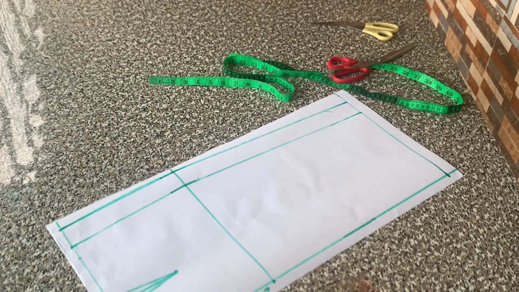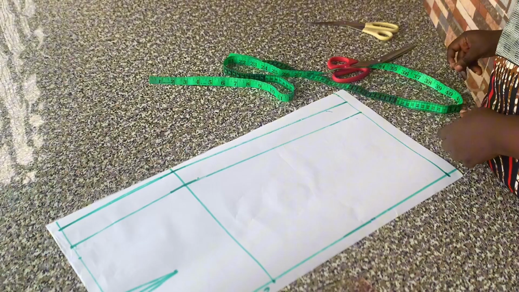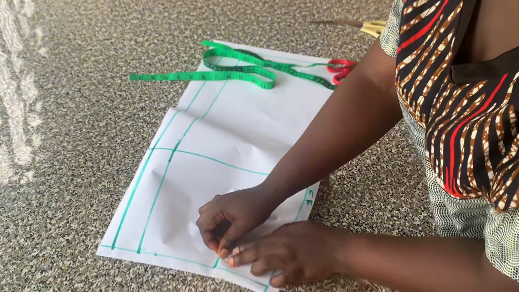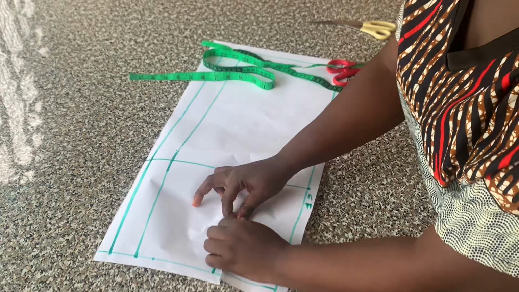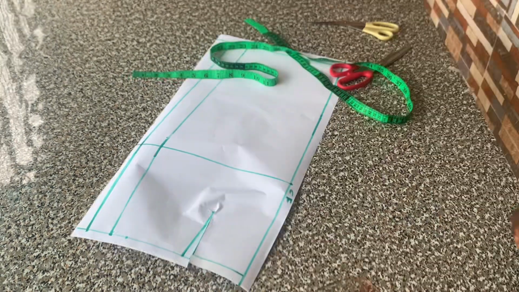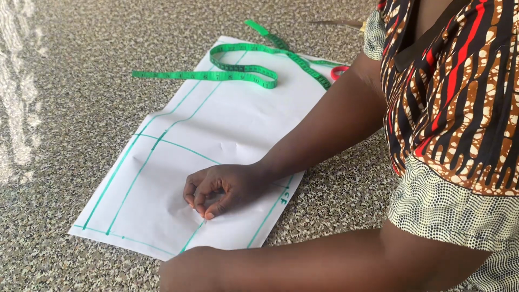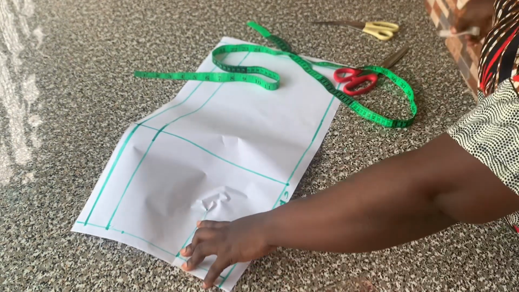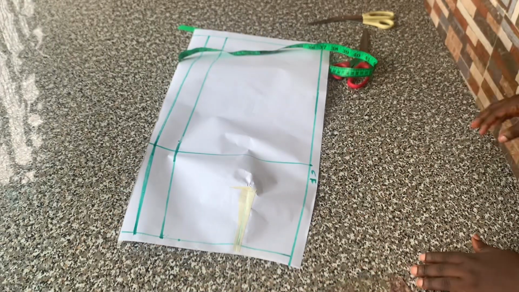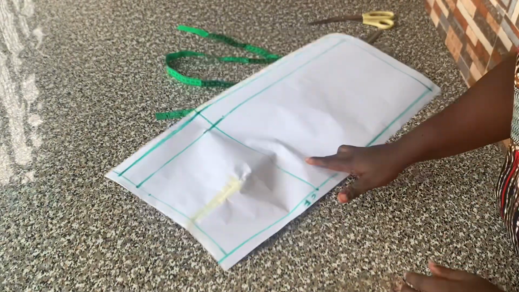Then I decided to close the darts I have on my skirt. This is totally optional. If you want, you can leave yours like that and sew it on the fabric. But for mine, I'm just going to close my darts. I'm going to fold it over like so, and I'll close it with my masking tape. So that is all for the drafting of the pattern.